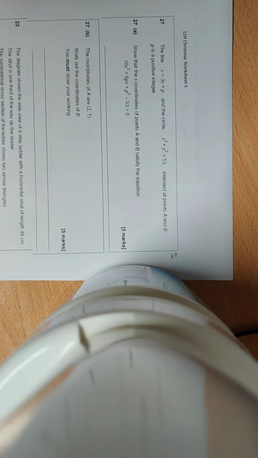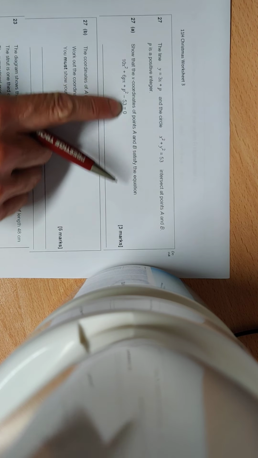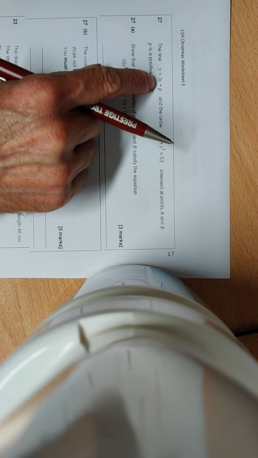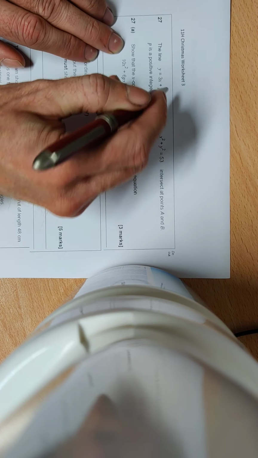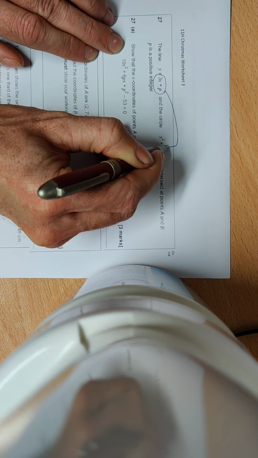Right, so we're on to assignment 3, and this is a calculator assignment as well. It says the line y equals 3x plus p and the circle x squared plus y squared equals 53 intersect at the points A and B. Show that this quadratic holds. Now what you need to do is use substitution. So you need to replace y with 3x plus p in here.